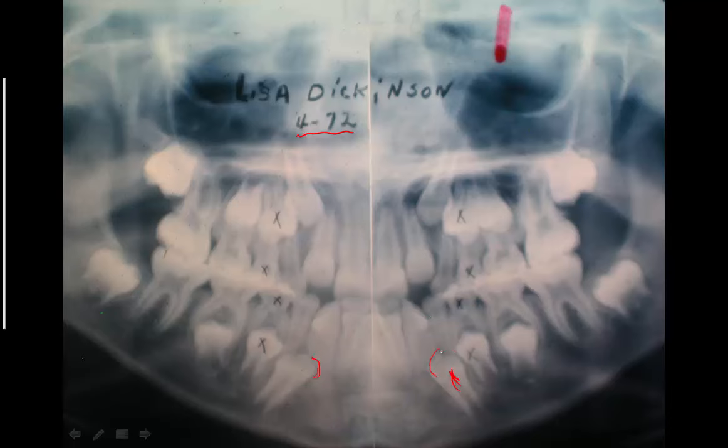I don't think it actually is. If you take a PA picture, it'll show the root kind of superimposed over this. But anyway, you've got a crowded situation, and bringing this tooth up in here can be a real problem, and you'll have to do a whale of a lot of expansion on this arch to get it in there.